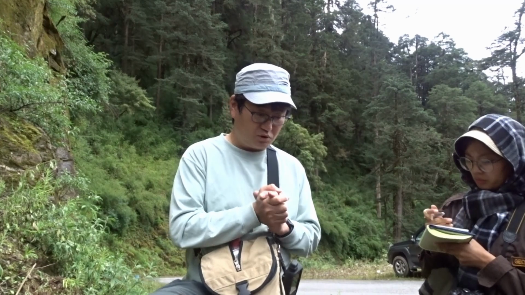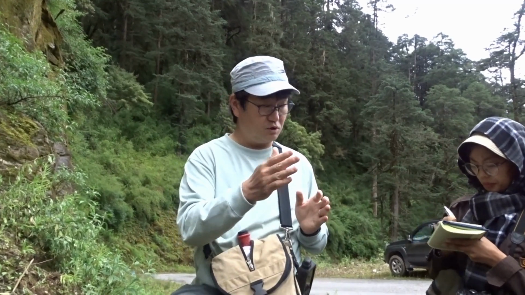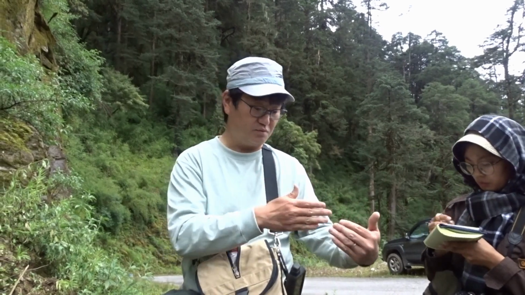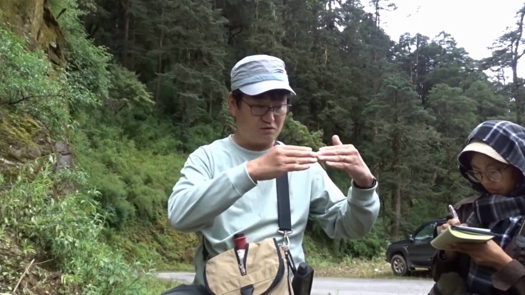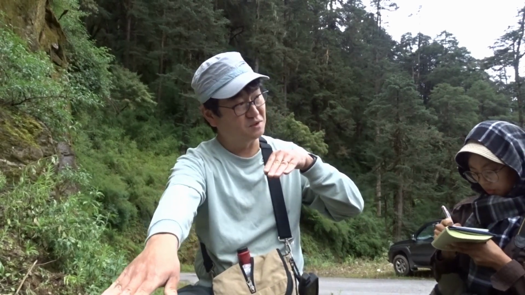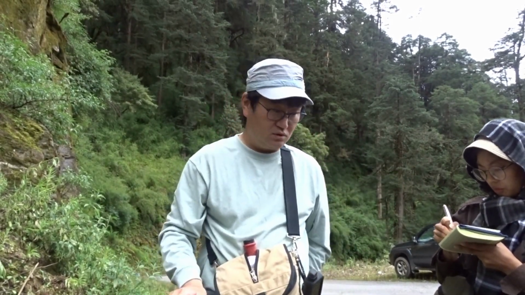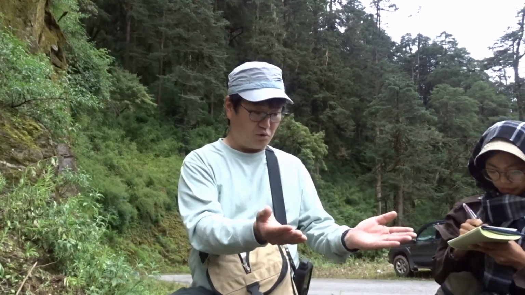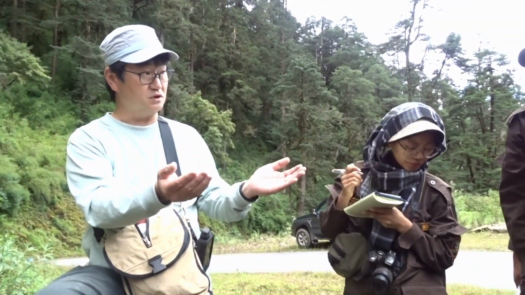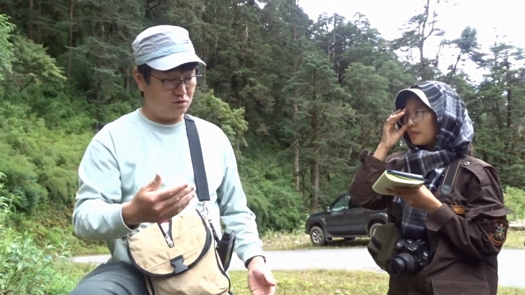But if, for example, you find a contact between the host rock and granite, that's very important. So you have to measure the strike and dip. That way you can estimate whether the granitic pluton extends further or whether it's narrowing. So that also is quite important information when you want to construct the cross section of the pluton.